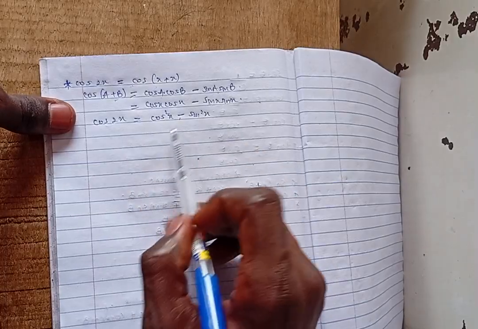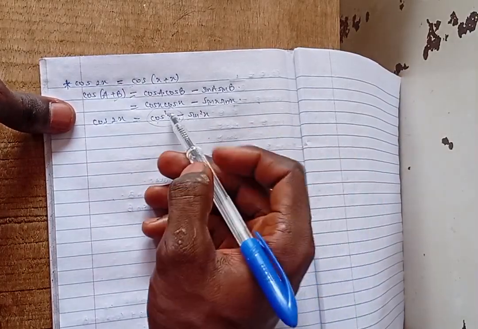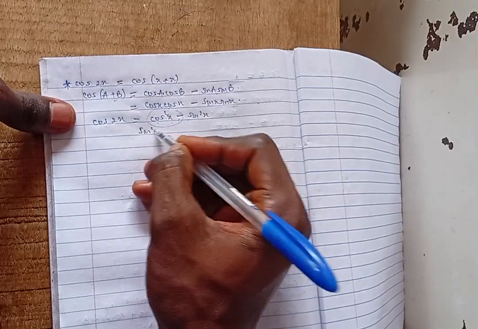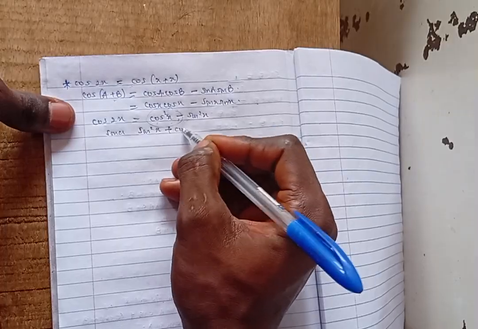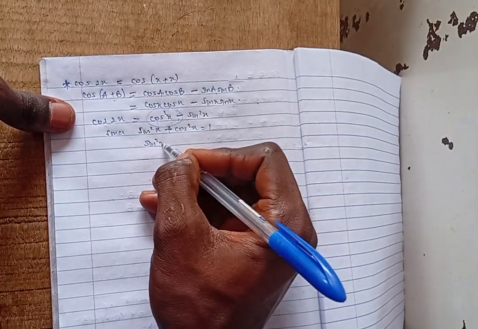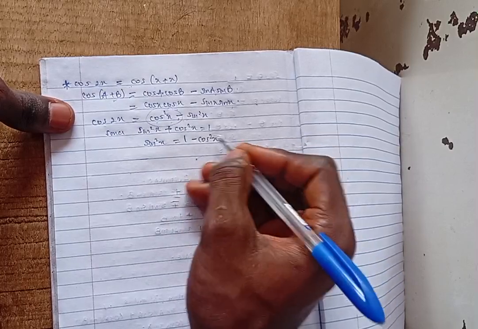Now, cos square x minus sine square x, since sine square x plus cos square x is equal to 1, I can say my sine square x is equal to 1 minus cos square x.